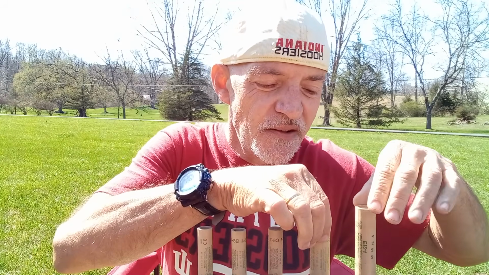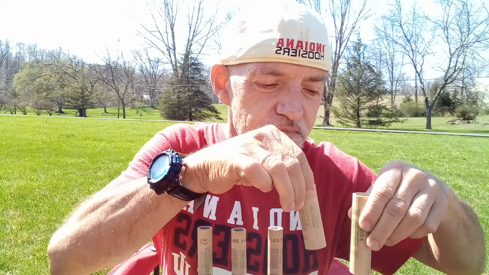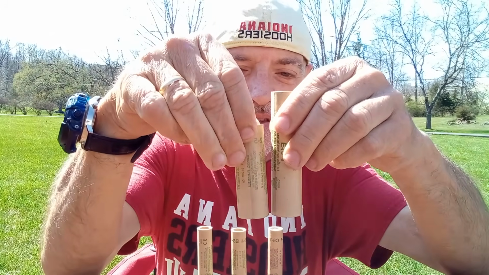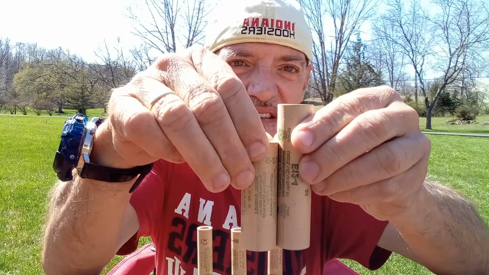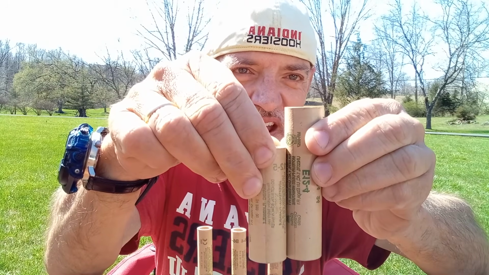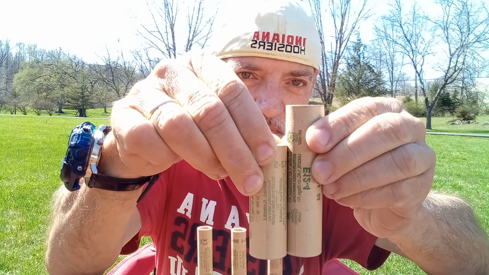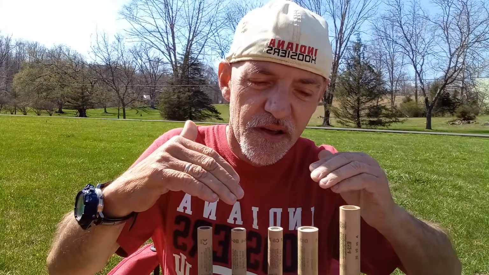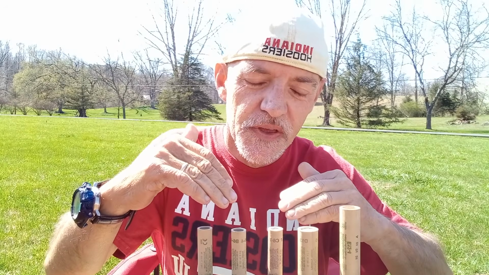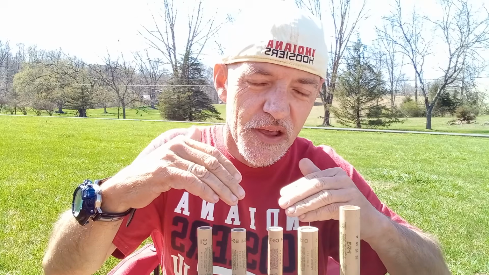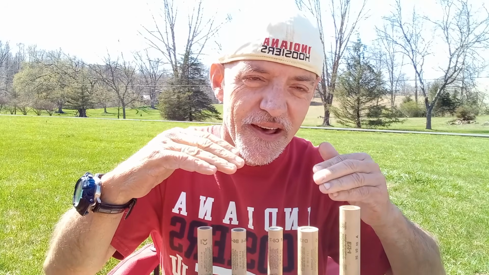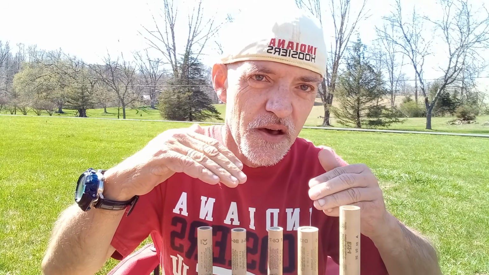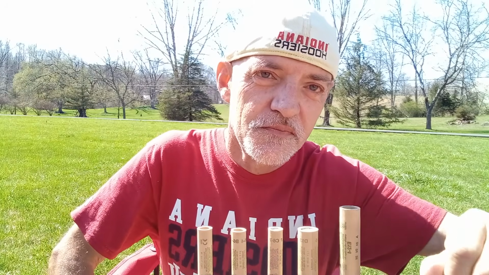And from the D to the E, the difference is length to add more fuel. But like I said, each advancing letter in the alphabet of model rocket engines has twice the power of the one before it.